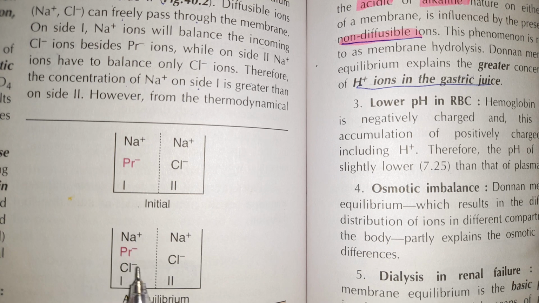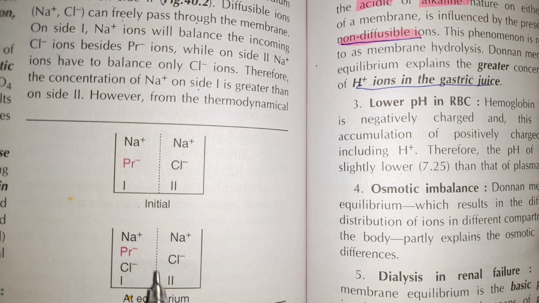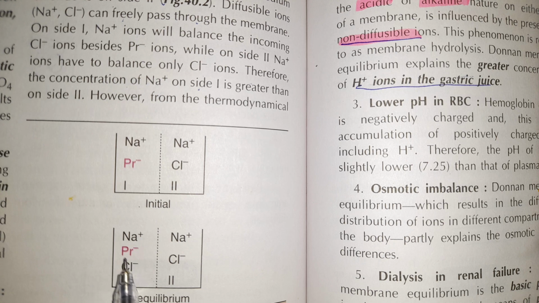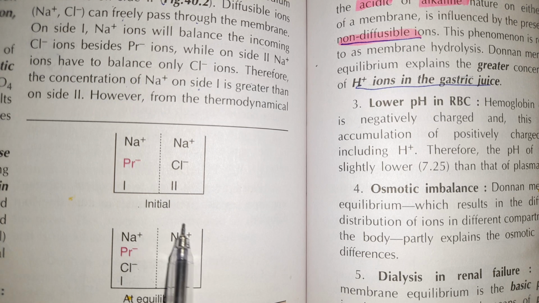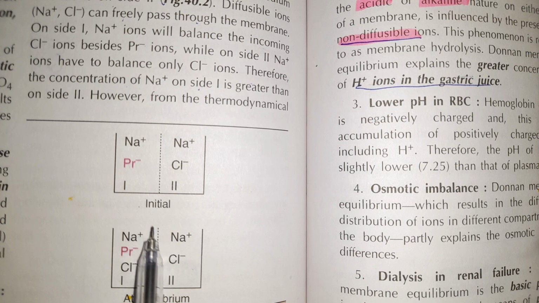So, what will happen in the equilibrium state is that the area where proteinate is present will attract more of the solute particles towards it. There will be net movement from an area of lesser solute concentration to an area of higher solute concentration. That is the main phenomenon of osmosis.